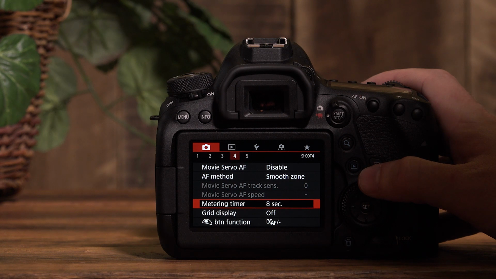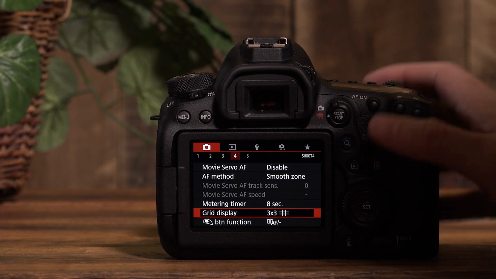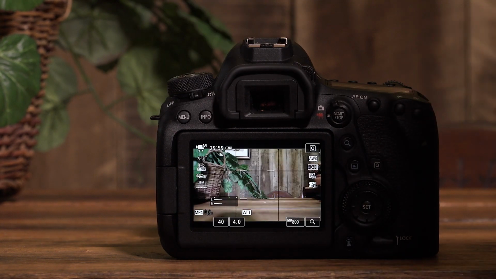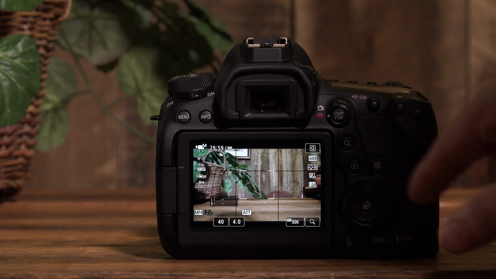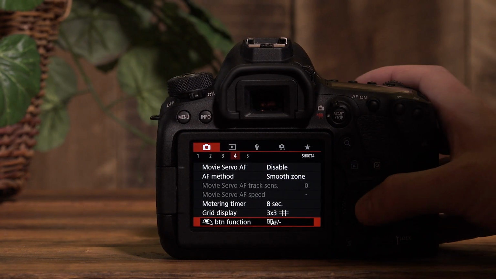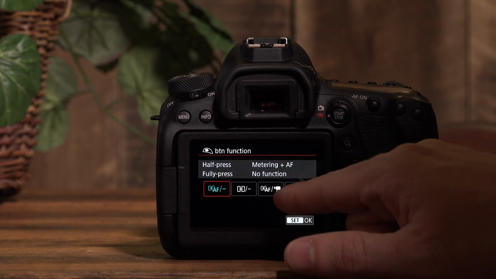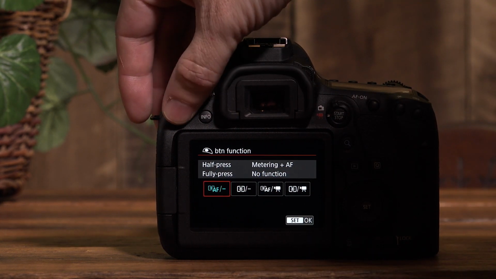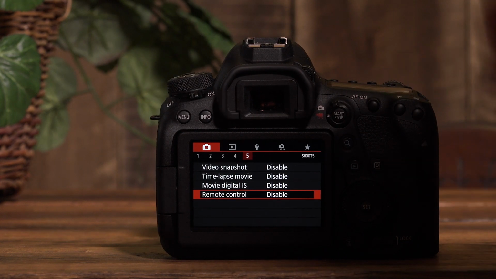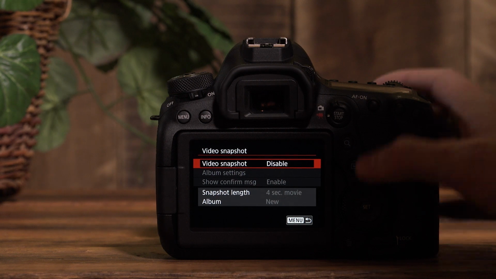Metering timer, set to 8 seconds. Grid display, if you need a grid display, you can go on and turn on a grid display if you want, and you'll have a grid display, as you can see here. Button function, so you have a couple different options, half press, and you can go in and set those functions as needed.